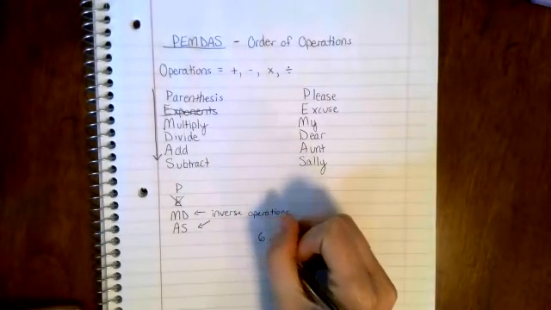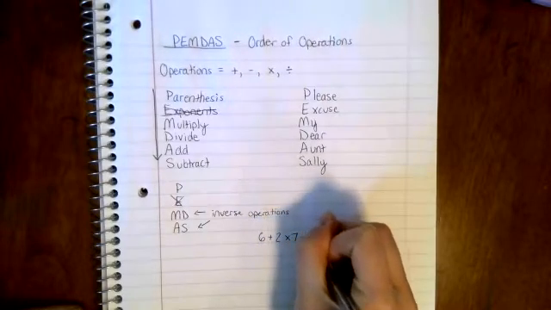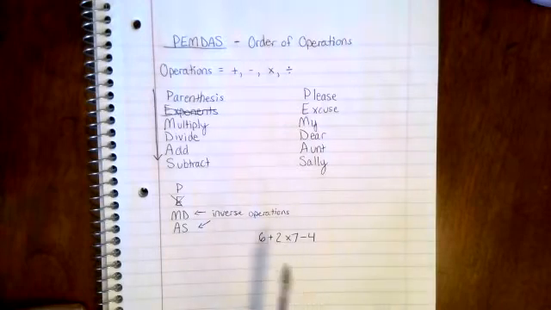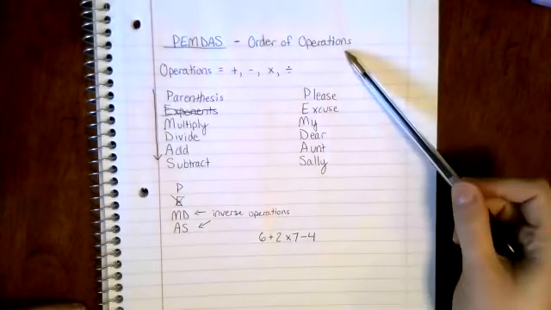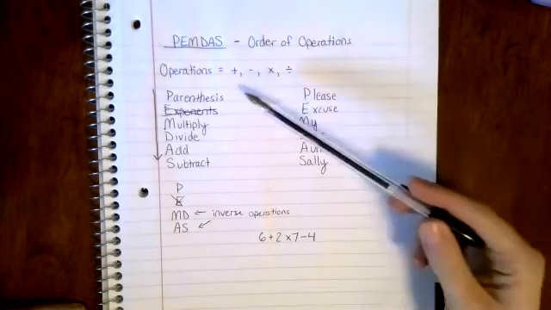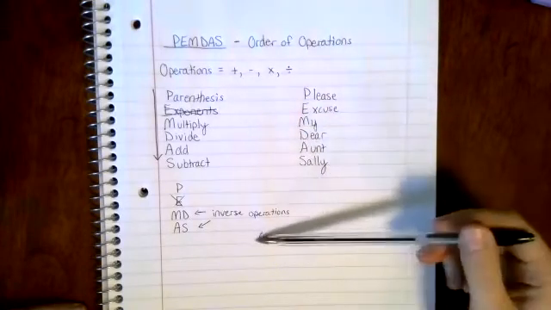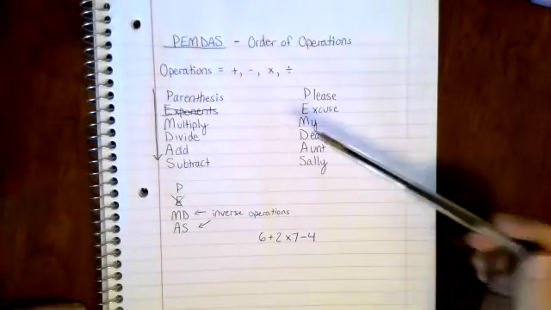6 plus 2 times 7 minus 4. Now, our reading skills tell us to start at the 6 and work our way over until we get to 4. Order of operations tells us otherwise. So we need to see, are there any parentheses in this equation? As I'm looking here, I don't see any parentheses, so I can move on to the next step.